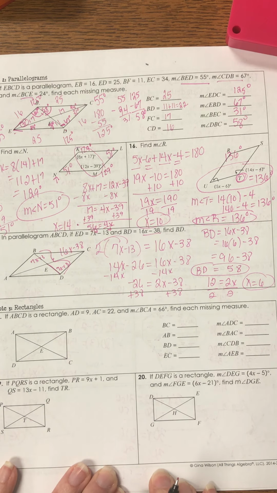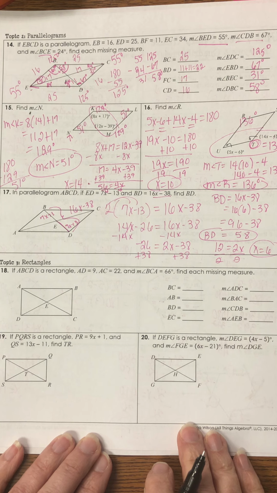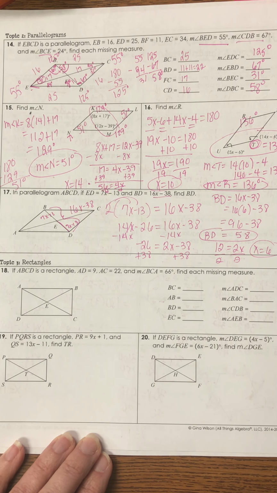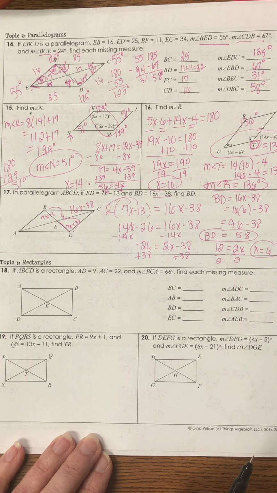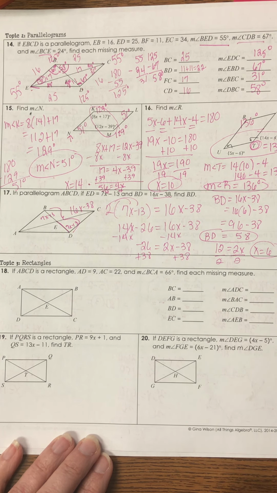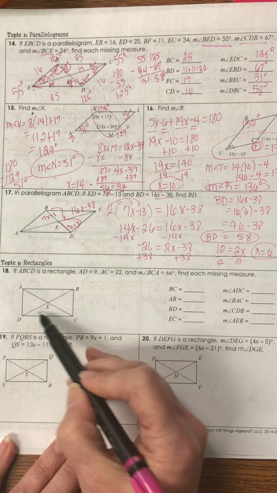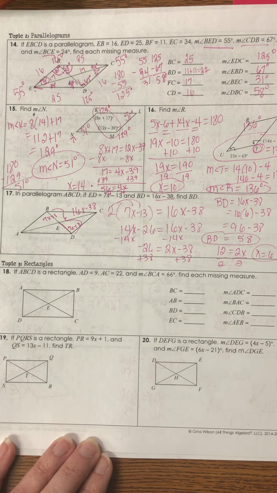Okay, now our next quadrilateral is our rectangle. Let's remember the properties of a rectangle. It's going to have the same as a parallelogram: opposite sides parallel, opposite sides congruent, opposite angles congruent, consecutive angles supplementary, and diagonals are going to bisect each other. But in a rectangle, we're going to throw in the 4 right angles in each corner, and now your diagonals are congruent. So if your diagonals are congruent, when they bisect each other, each part will be congruent.